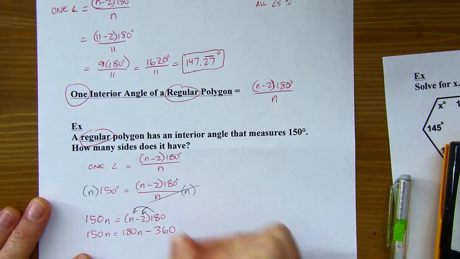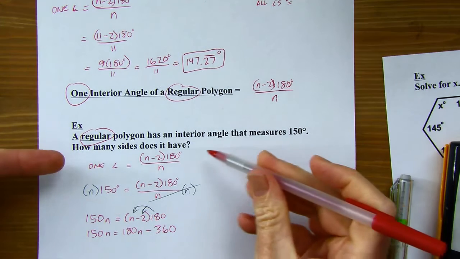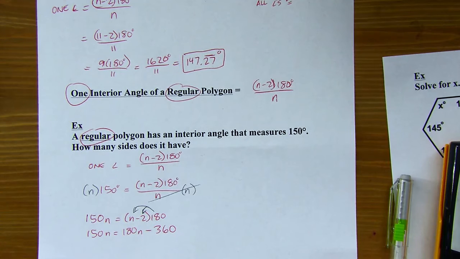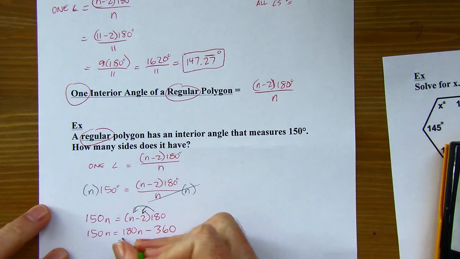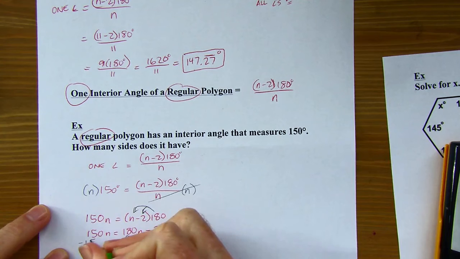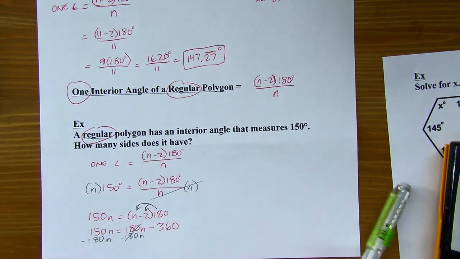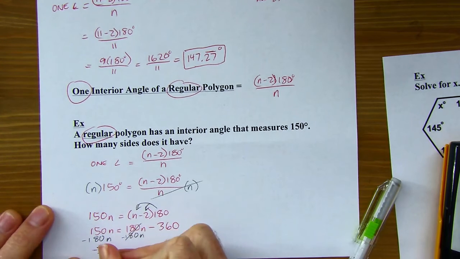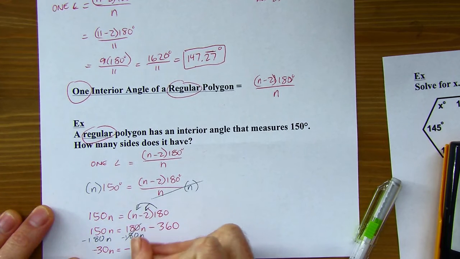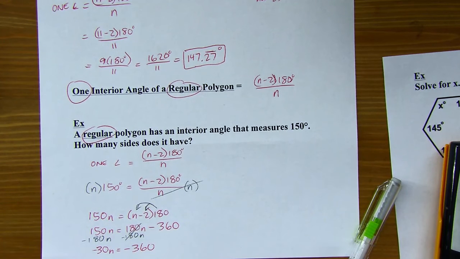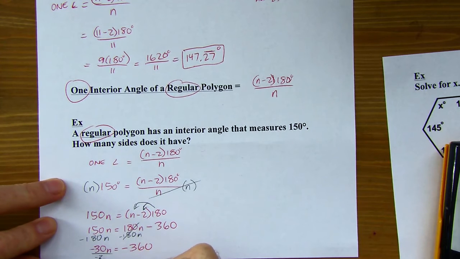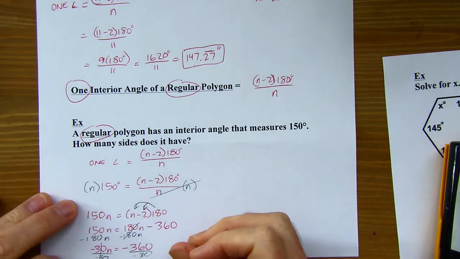Okay, so far I've really just simplified the equation. There's no more fractions, and there's no more parentheses either, so it's easier to work with. Okay, and now I can solve this for n. I'm going to subtract 180n from both sides, and that gives me negative 30n is going to equal negative 360, and then divide both sides by negative 30. Okay, those will cancel, and n is going to equal 12.